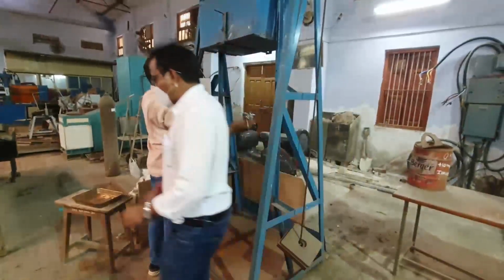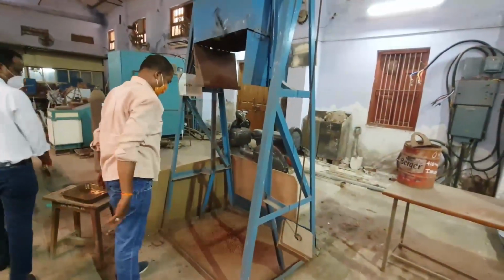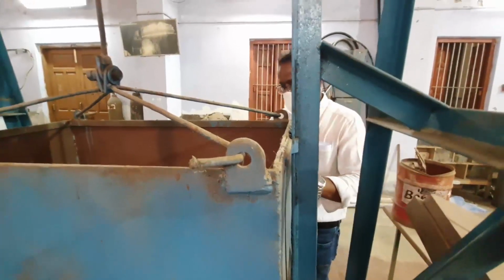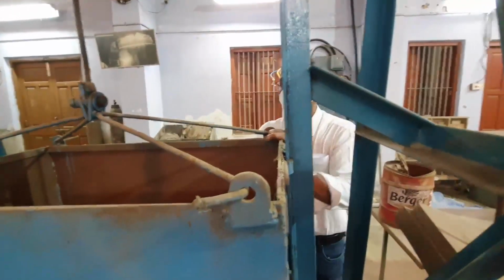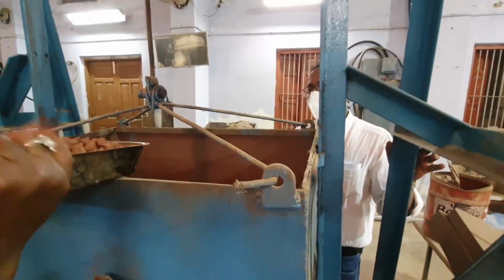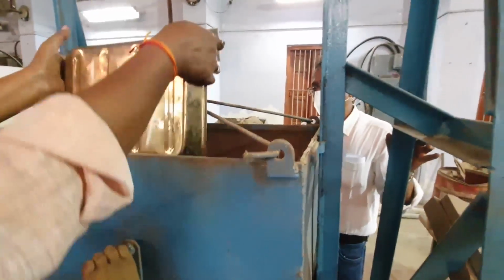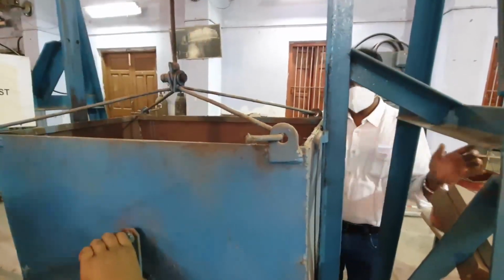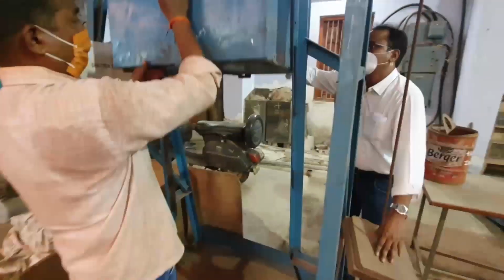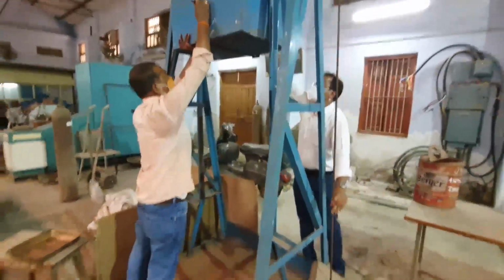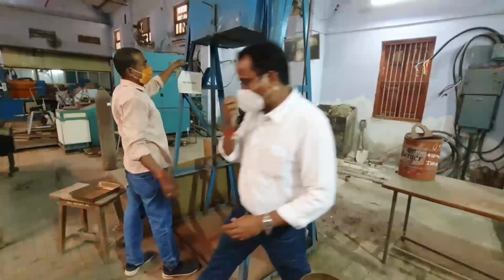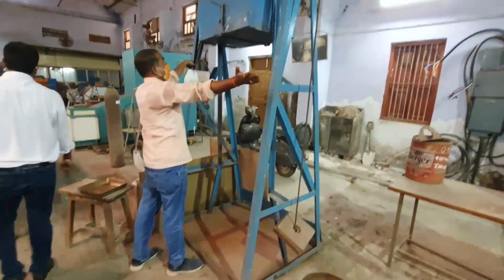Third time we are opening the door. This is the fourth time. Minus 20 plus 10 mm iron ore again. We are putting into this. And we are opening the bottom door.